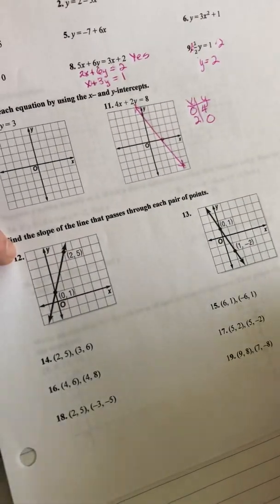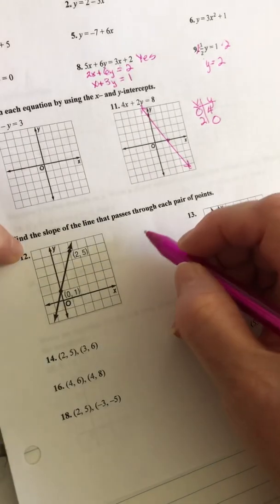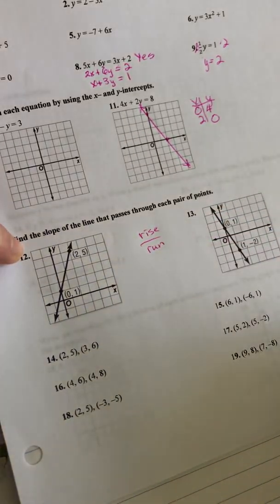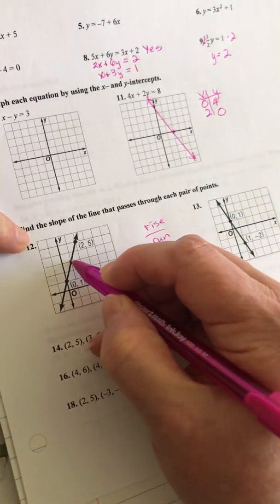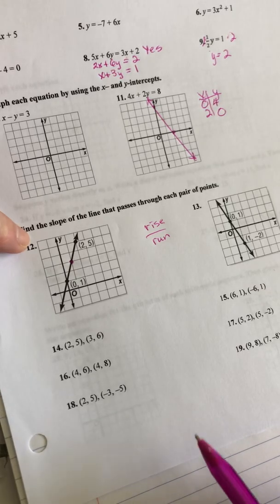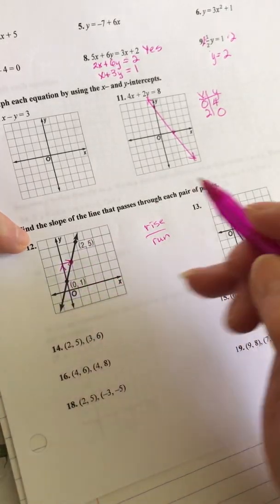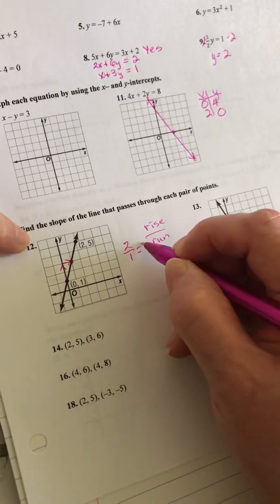All right, finding the slope. From a line, I'm looking at rise over run because slope is rise over run. And because it's a picture, I don't have to do any of that subtraction. I just look for what are my points. And ooh, that's a point too. I could count that one. So I'm going to go up 2 over 1, up 2, rise over run. Okay, so my slope is 2.